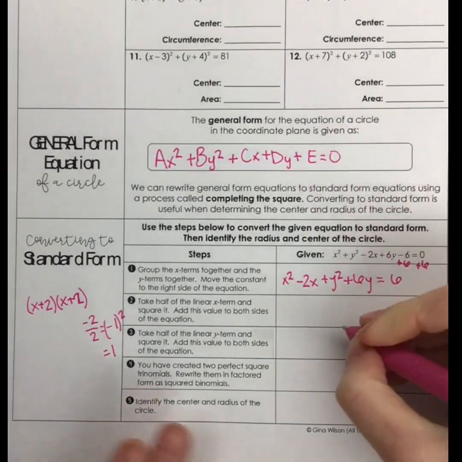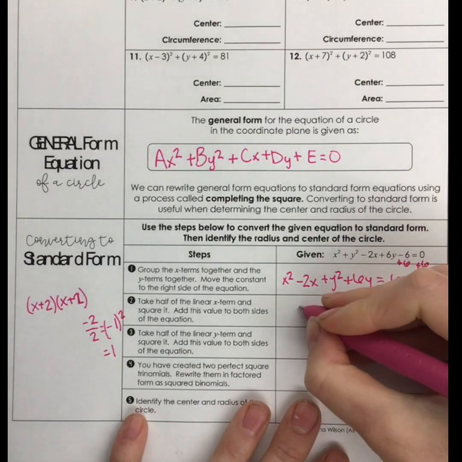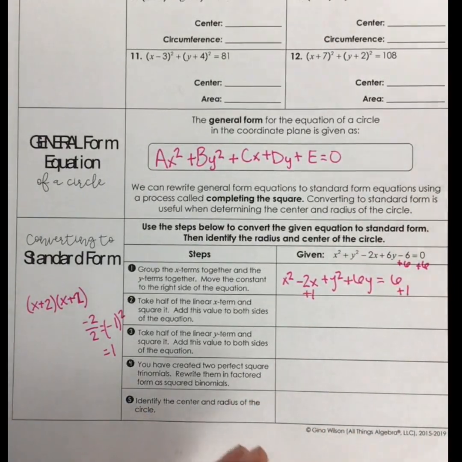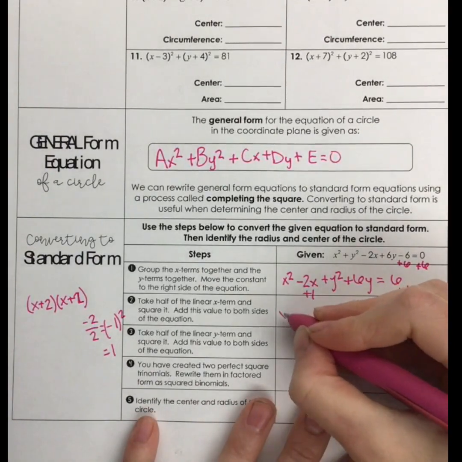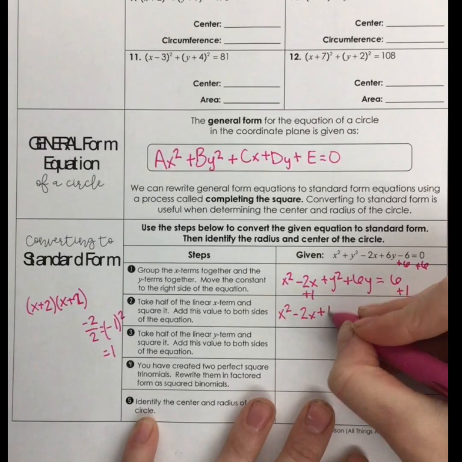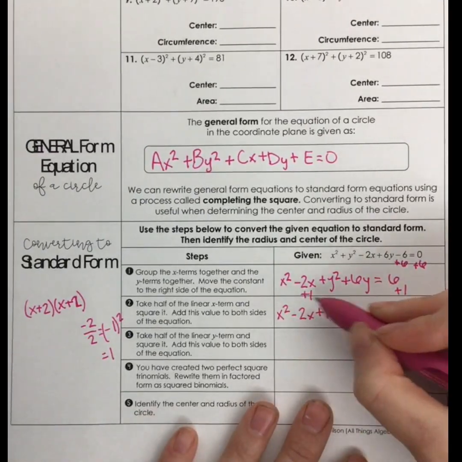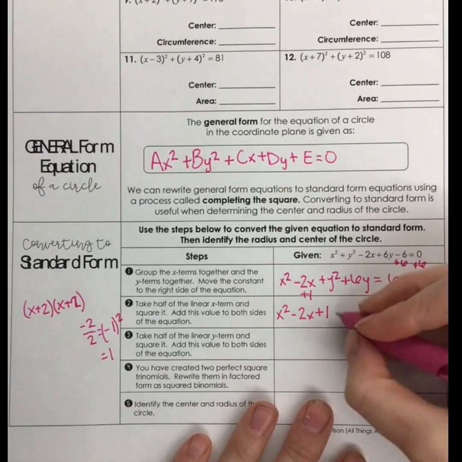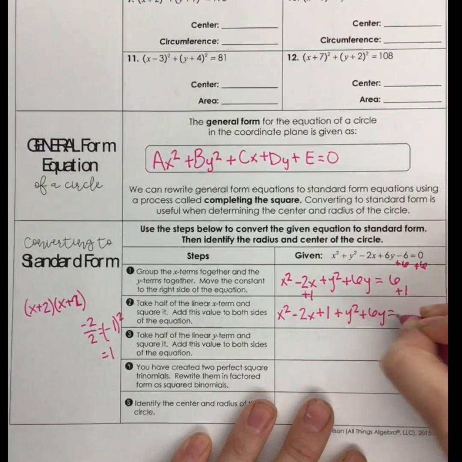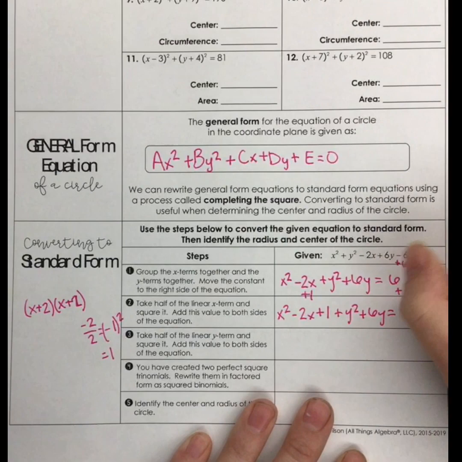Now we're going to add that to both sides of our equation. So plus 1 here, plus 1 over here. What we do to the left, we have to do to the right. So now I have x² - 2x + 1. I'm going to put it right in here after my x's because I know that that's the term I wanted with my x. Plus y² + 6y equals 6 plus 1 will give me 7.